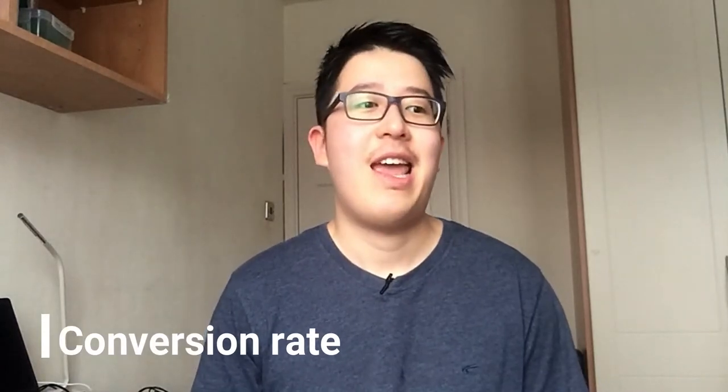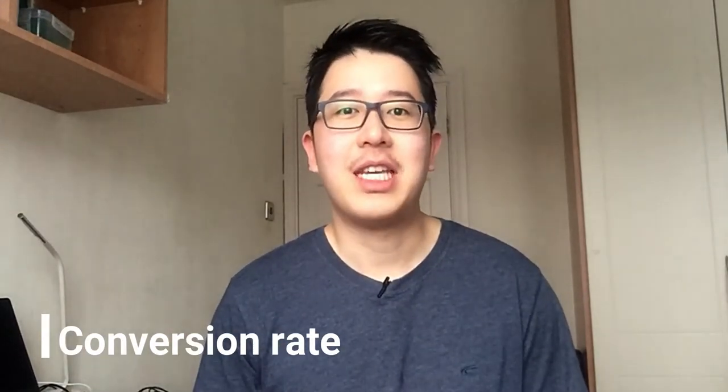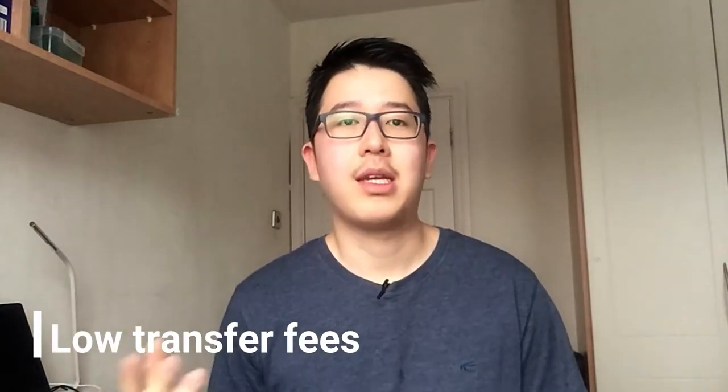So what makes Transferwise different? There are two things that make Transferwise different. The first is the conversion rate that Transferwise uses, and the second is the low transfer fees. Let me give you an example to illustrate this.